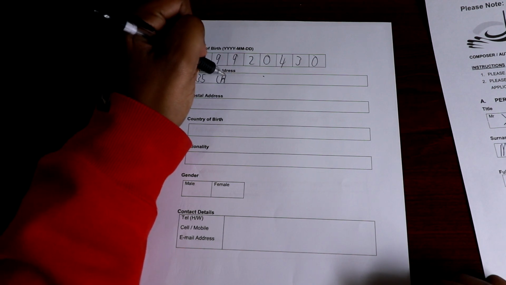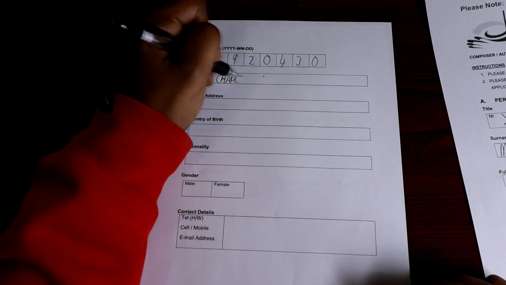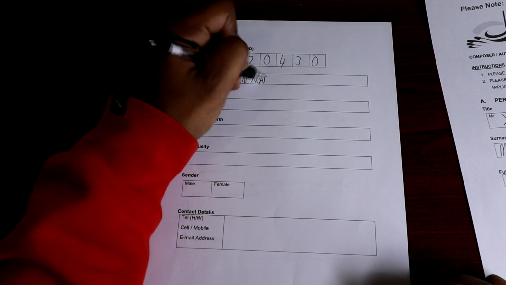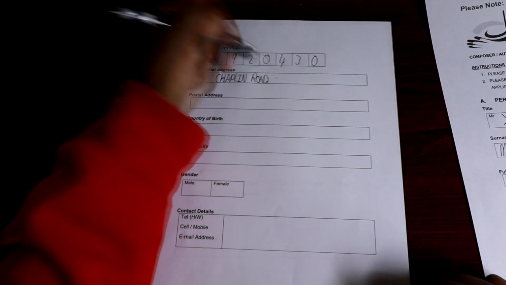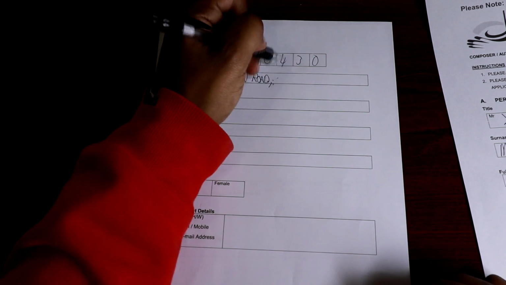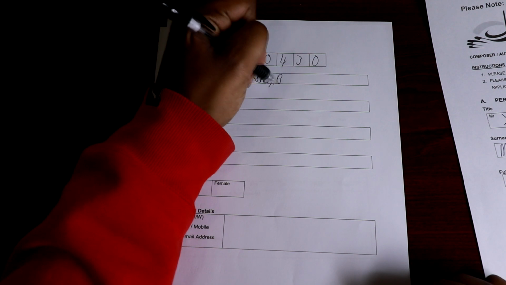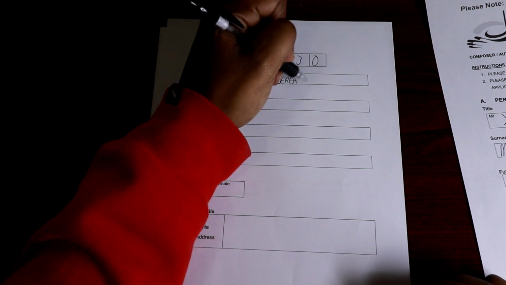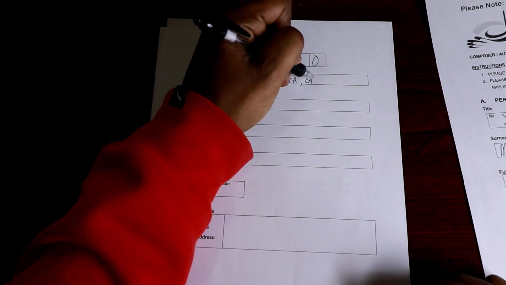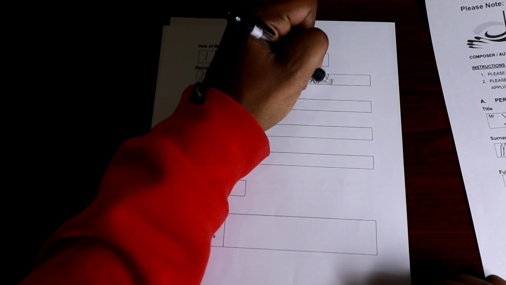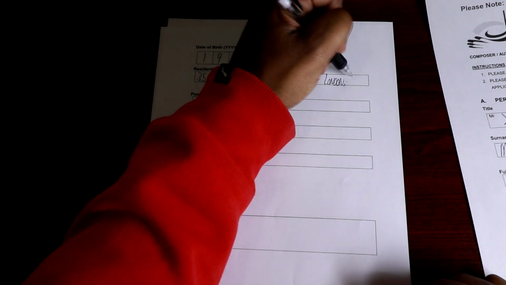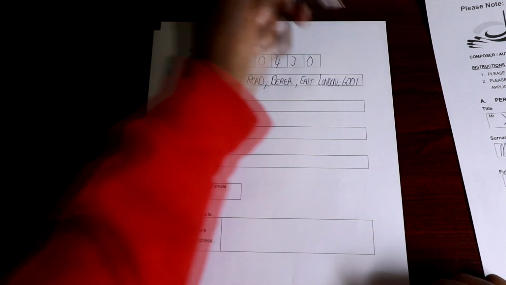And your address, let's say 35, make sure you're using block letters, Chaplin Road. I'm going to say Chaplin Road, and then let me just say a suburb in East London, Berea, East London, and then 6001.